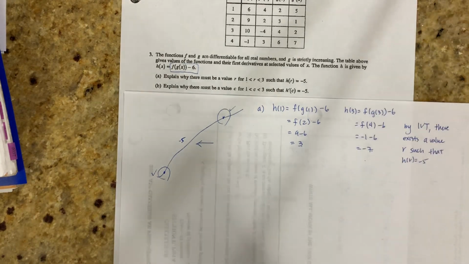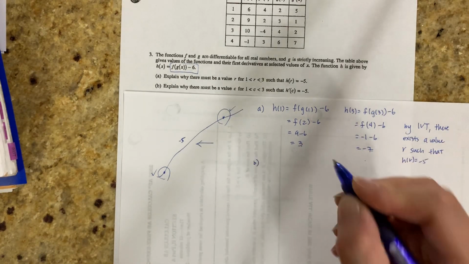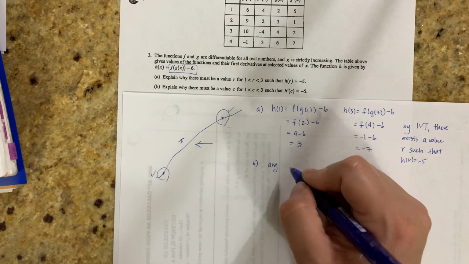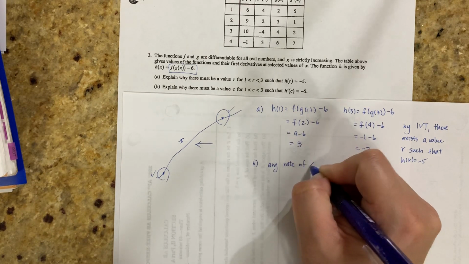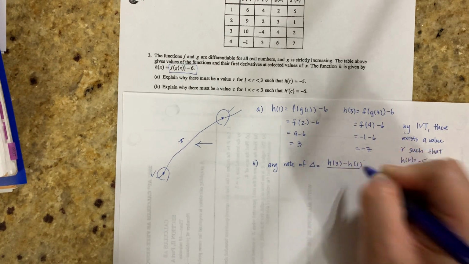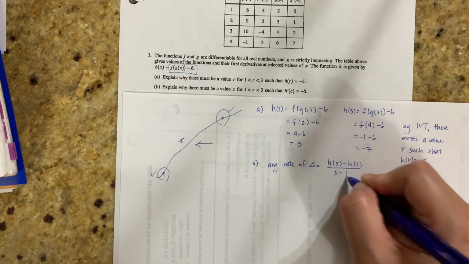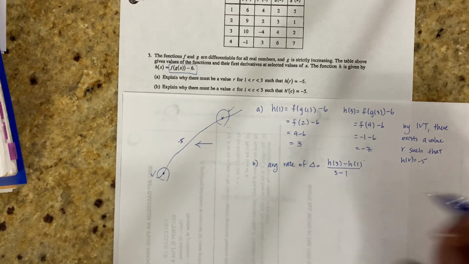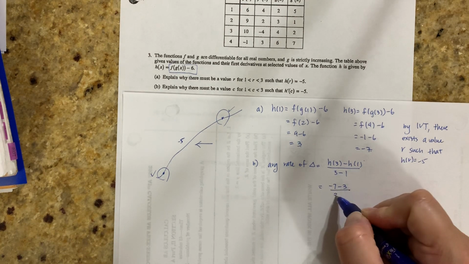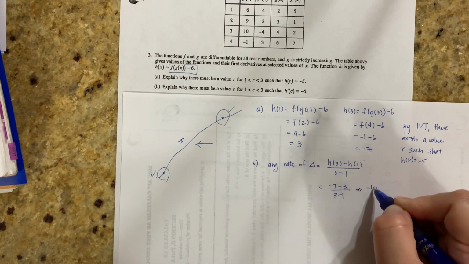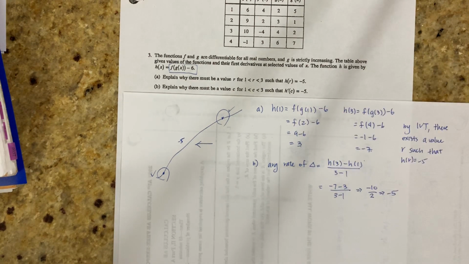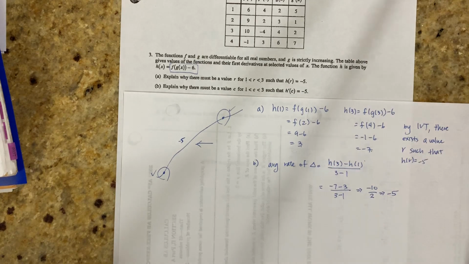Let's take a quick look at what that gives us. Where do you have h of 3 and h of 1? The average rate of change is going to be h of 3 minus h of 1, so y2 minus y1 over x2 minus x1. We already have the two y's from before. So -7 minus 3 over 3 minus 1. That gives me -10 over 2, which is -5. See how that's equal to -5? So my average rate of change is -5.